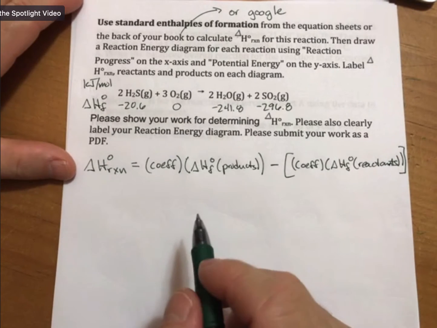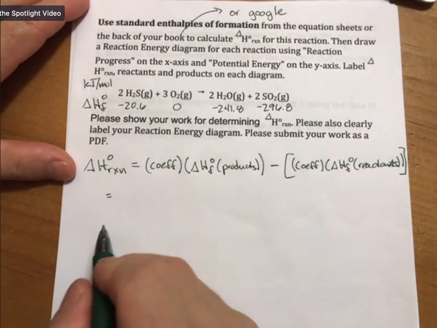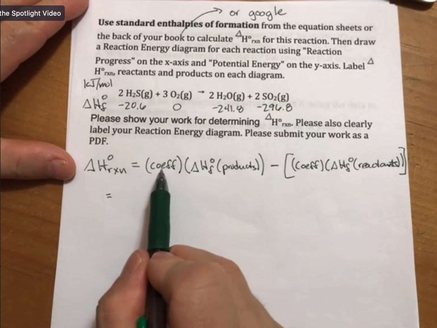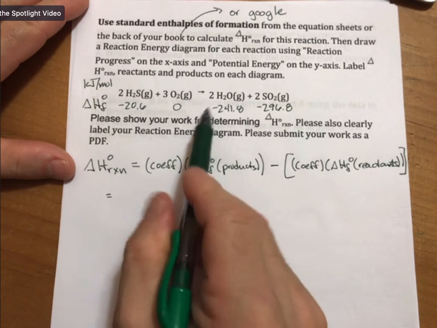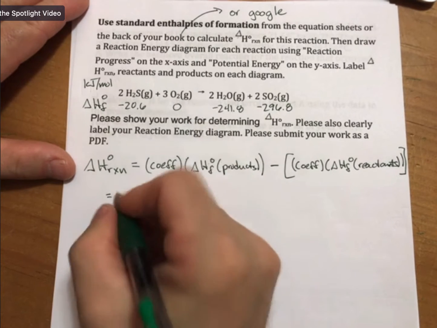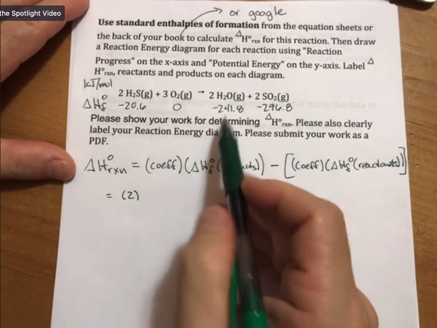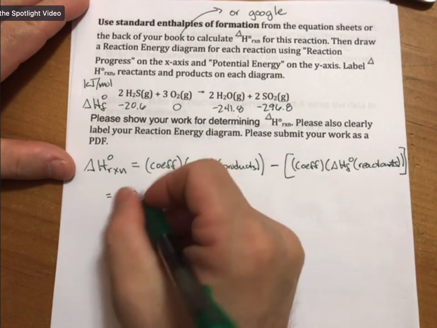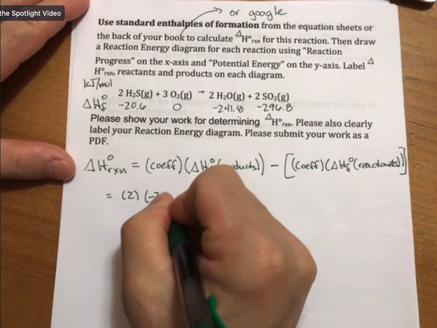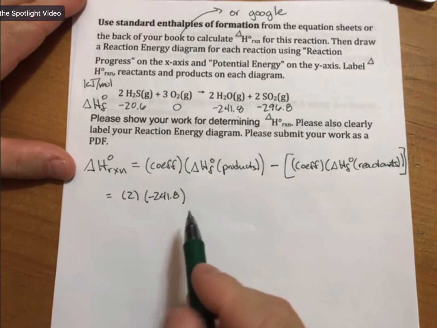Now let's apply it, and I'm going to try and take up as much space as I can here. So coefficient times delta HF for products looks like this. First coefficient is going to be a 2, and then it's going to be the minus 241.8. And I'll leave out my units here.